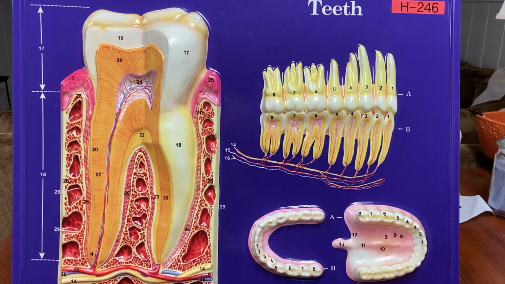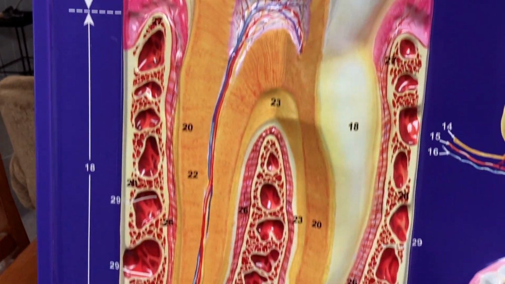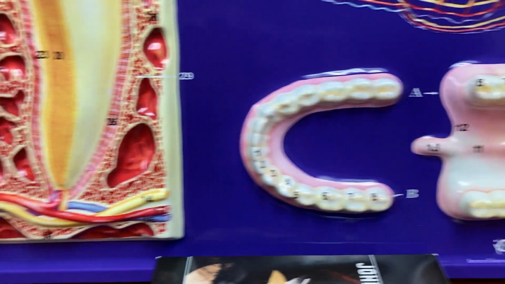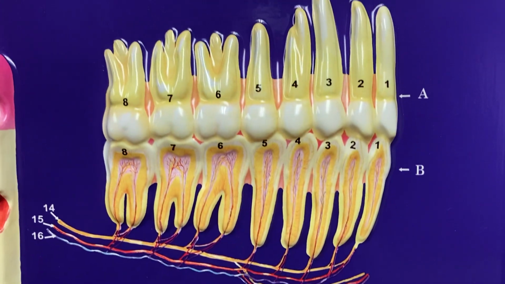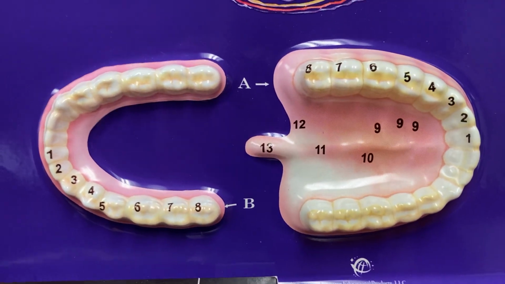This is a teeth model. I want to give you an idea three-dimensionally of what it looks like. The first thing you need to know is the names of the different teeth.